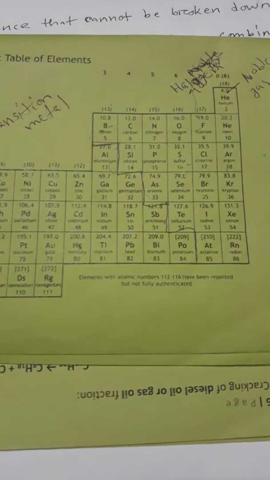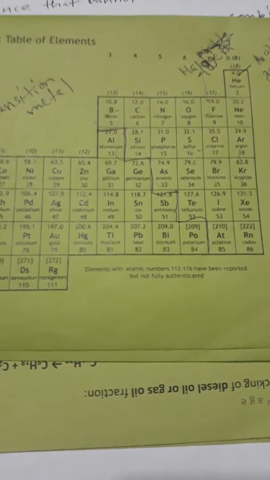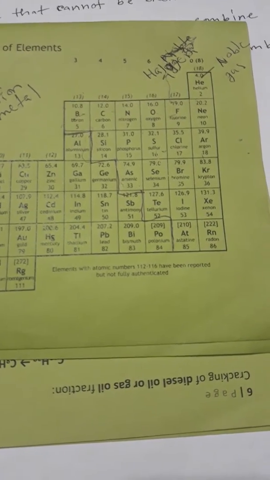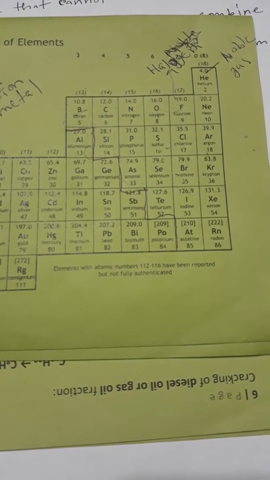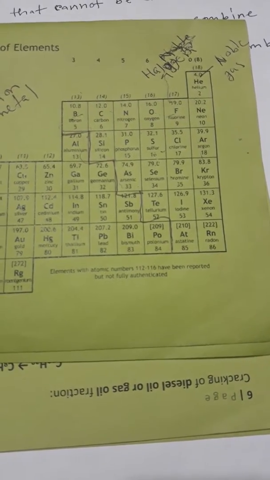Group 3 loses 3 electrons. That is why group 3 has +3 charge. Now we know nonmetals form negative charge. Why do nonmetals have negative charge?